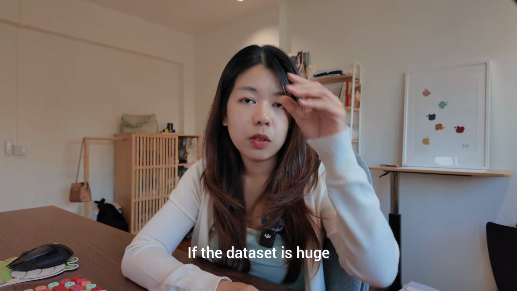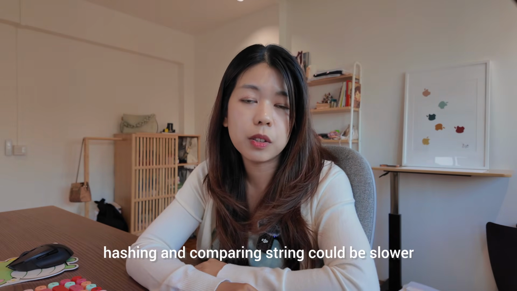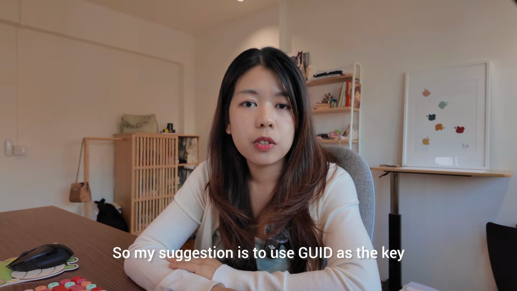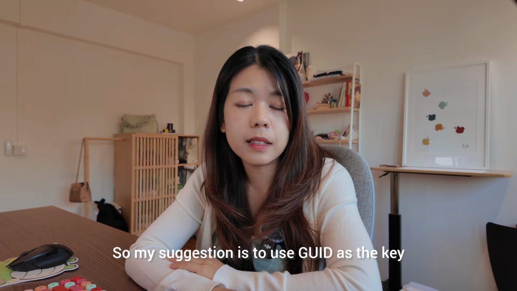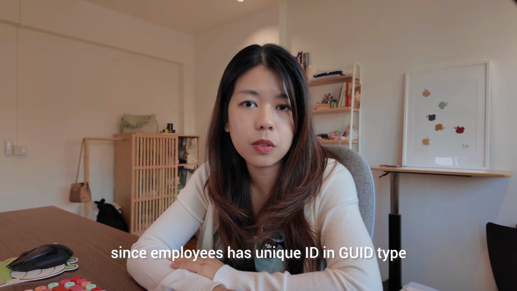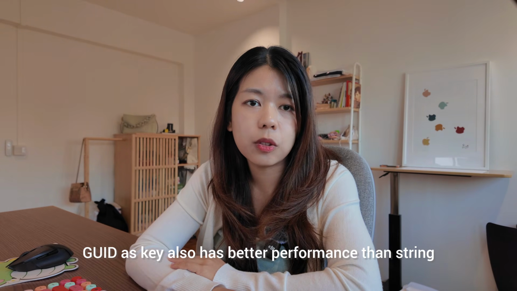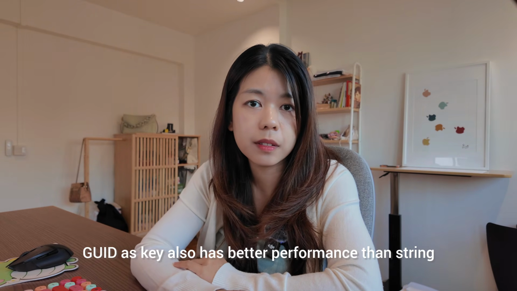If the dataset is huge, hashing and comparing string could be slower than using other data types. So my suggestion is to use GUID as the key since employees has unique ID in GUID type. GUID as key also has better performance than string.